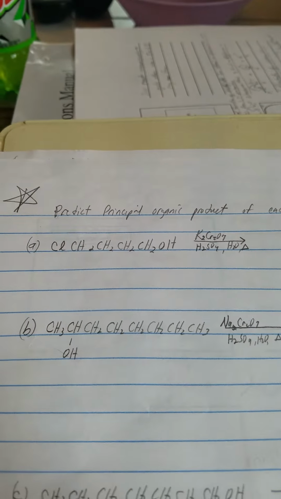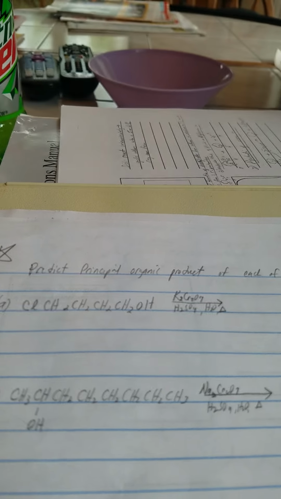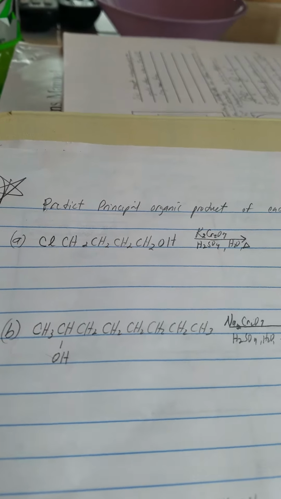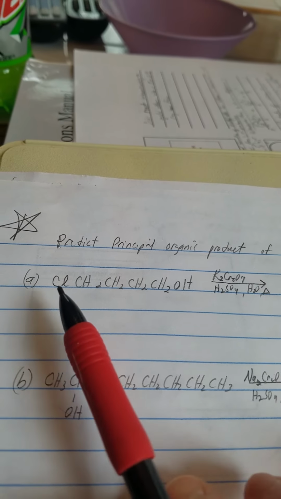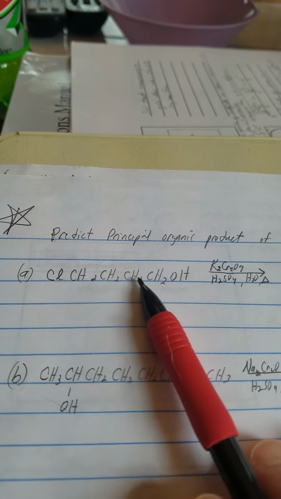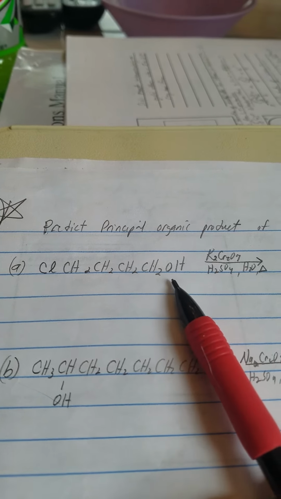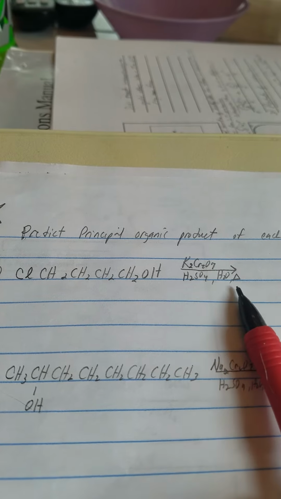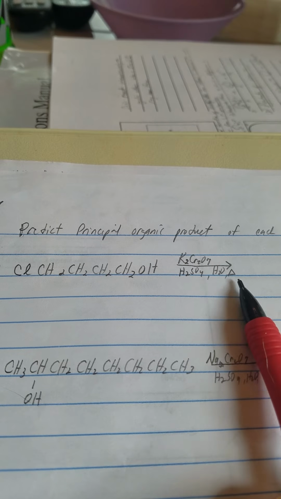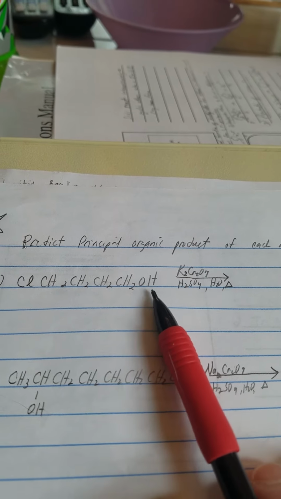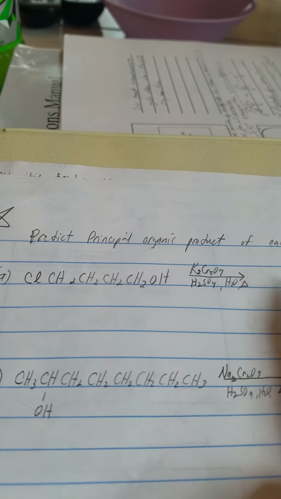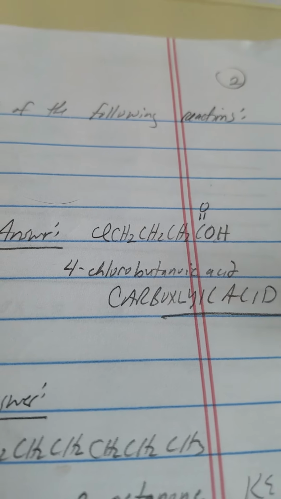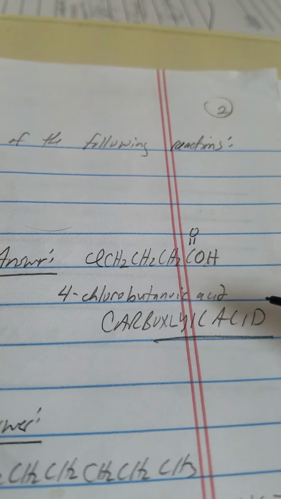So let's look at some examples. This one says predict the principal organic product of each of the following. So this first one, even though we have a chlorine here, that's not going to matter. It's just going to hang on and not do anything. But we're going to be reacting at this end with our potassium dichromate, sulfuric acid, water, and heat. This is a strong oxidizing agent. This is a primary alcohol. So what do you think you should get? Well, you should get a carboxylic acid. So our final product should be 4-chlorobutanoic acid.